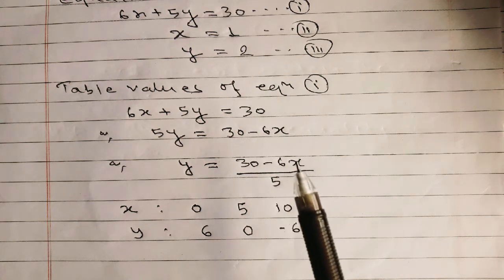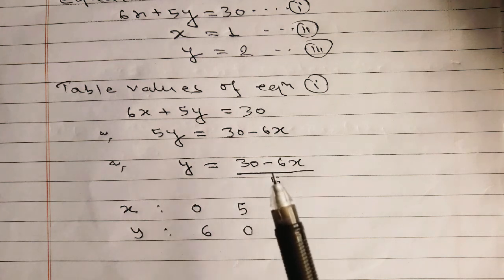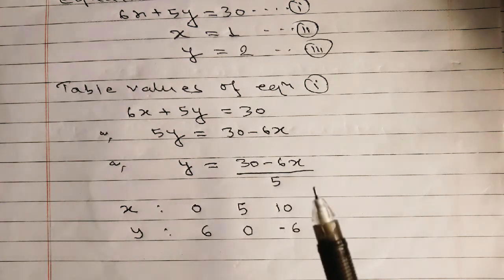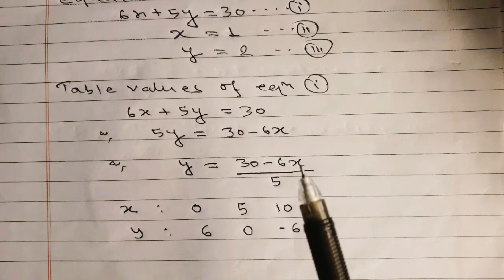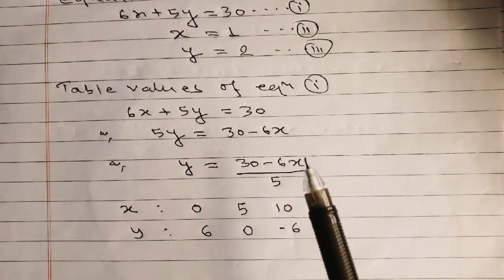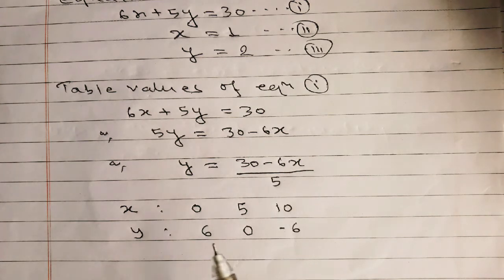That means when we choose x = 5, the value of y we get is 0, which is a whole number. So we have to choose the value of x such that the value of y is a whole number. Now if we choose x = 6, 7, 8, 9, then the value of y will not be a whole number, we'll get a decimal number, or the value of y will be in fraction. Again, if we choose x = 10, 6 times 10 is 60, 30 minus 60 is minus 30, minus 30 divided by 5 is minus 6. That means when we choose x = 10, then the value of y will be minus 6.